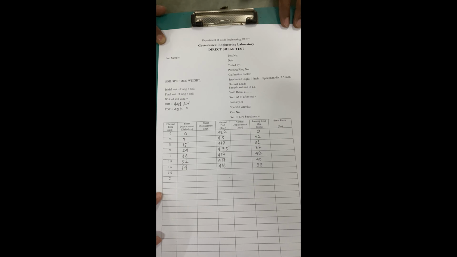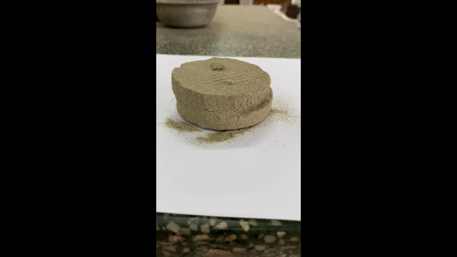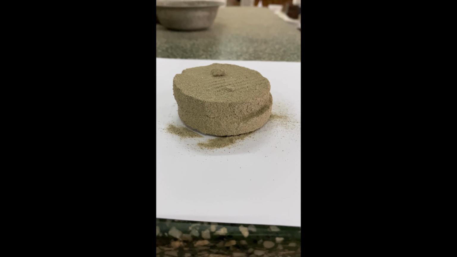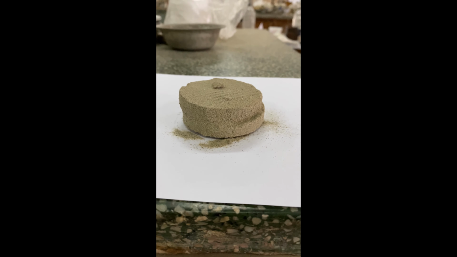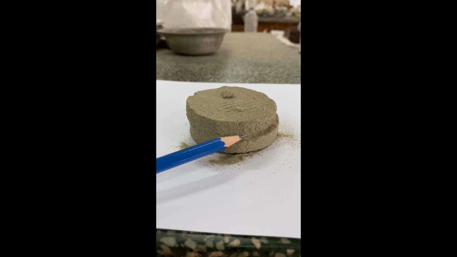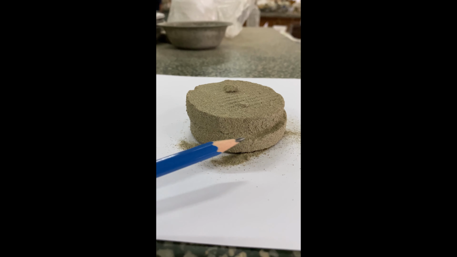Using the measured values of shear displacement, normal displacement and shear load, you are required to plot the shear stress versus shear strength graph. This is the soil sample after failure in direct shear test. As you can see, the failure has occurred in the sand sample at the predetermined surface of load application.